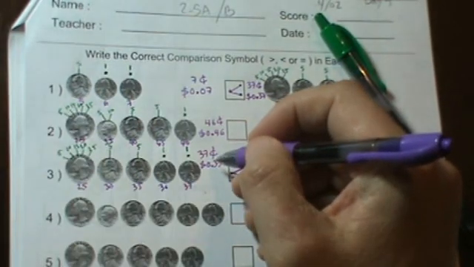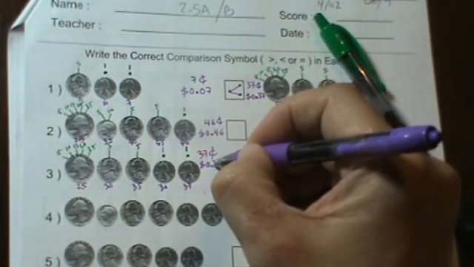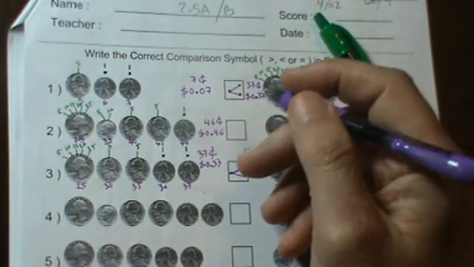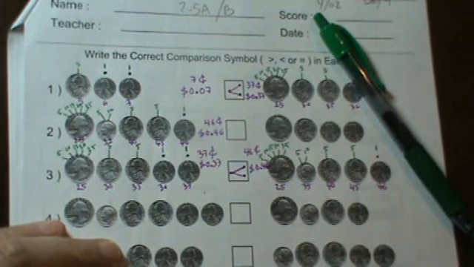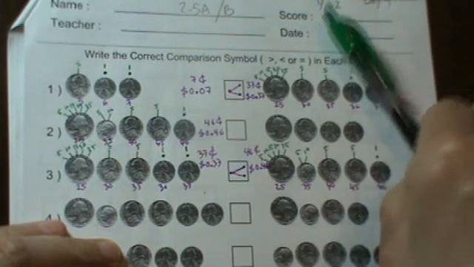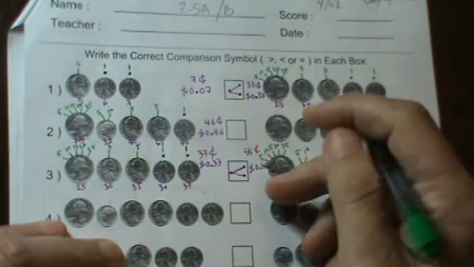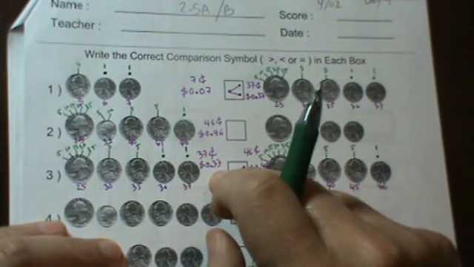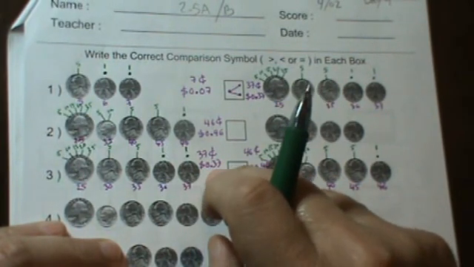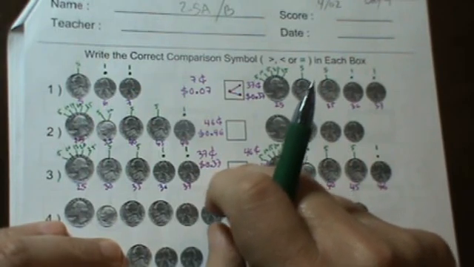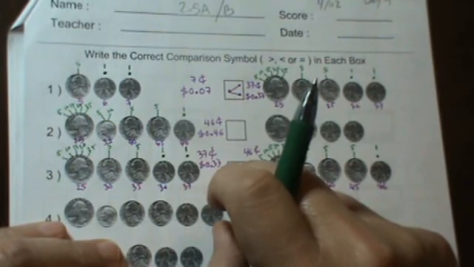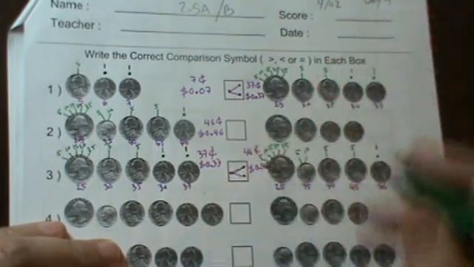Si tú piensas en 37 cents, quiere decir que hay 3 tenths and 7 hundredths. Por eso decimos 37 centavos. So it's 37 hundredths or 37 cents.